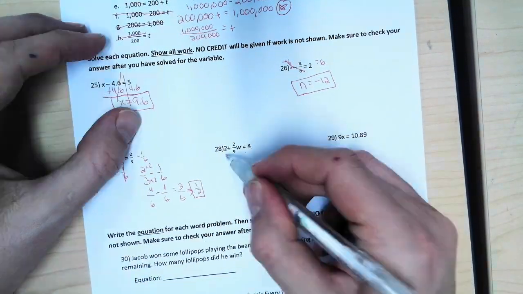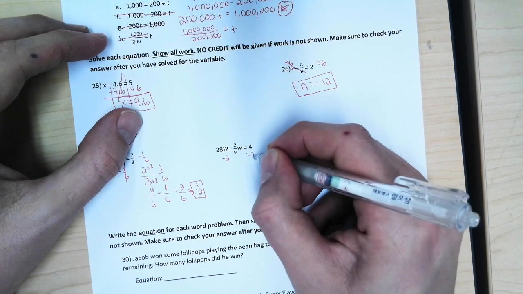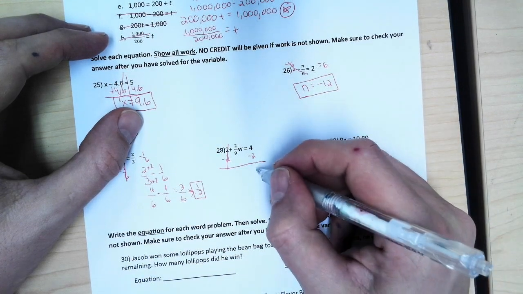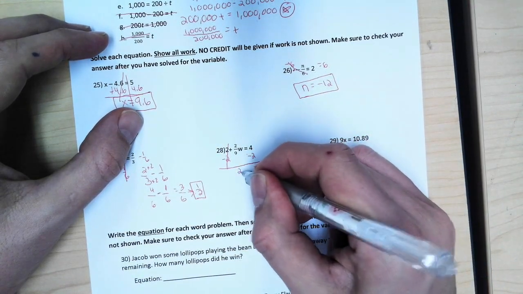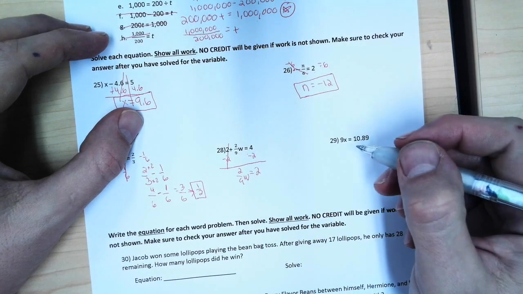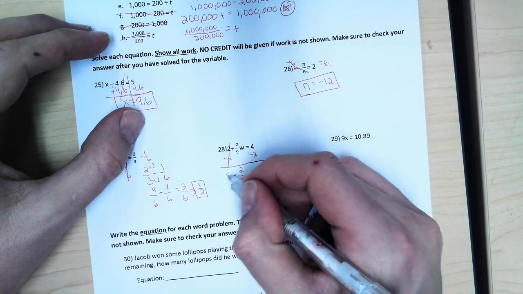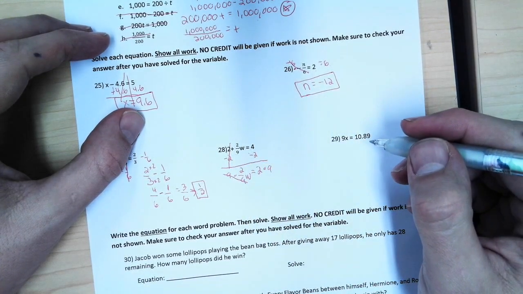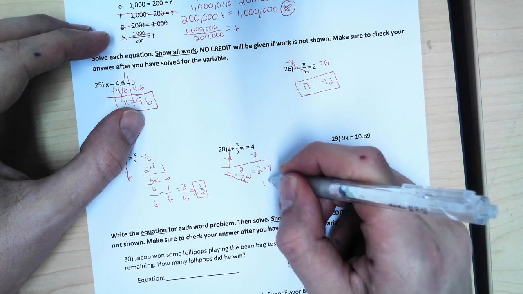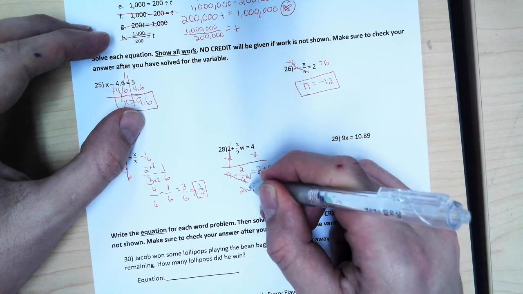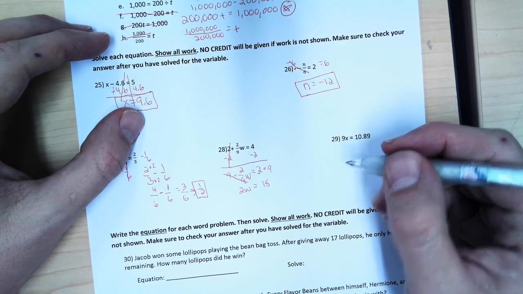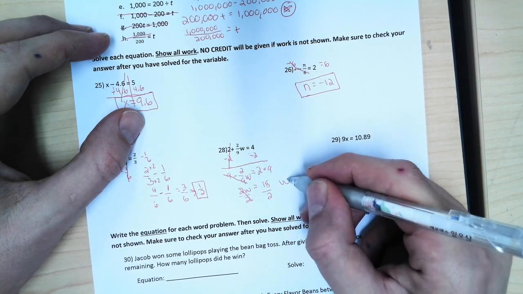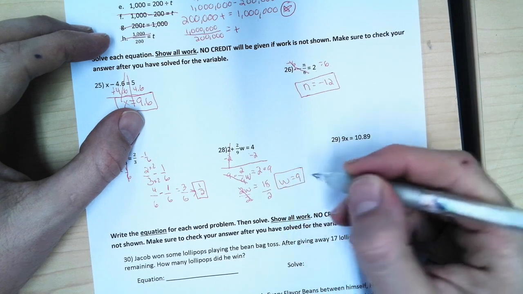Number 28. So I'll begin by subtracting 2 from both sides. The 2's on the left side cancel out, and I'm left with 2 is equal to 2 over 9 W. Next, I'll multiply both sides by 9. And the 9's cancel out. On the right side, I'll get 18, and on the left side, I'll get 2W. Since I'm multiplying here, I have to divide. W is equal to 9.